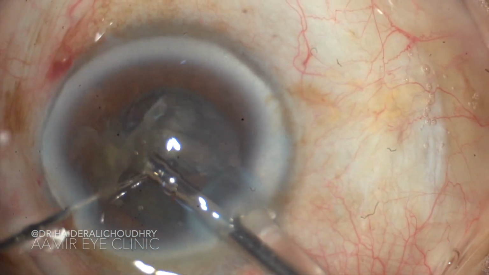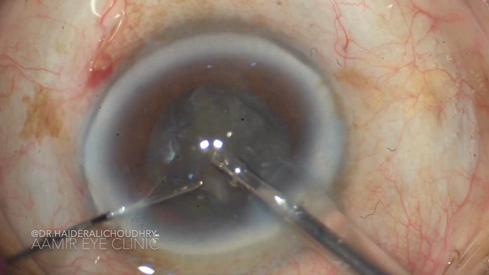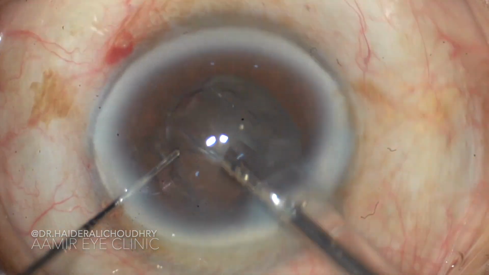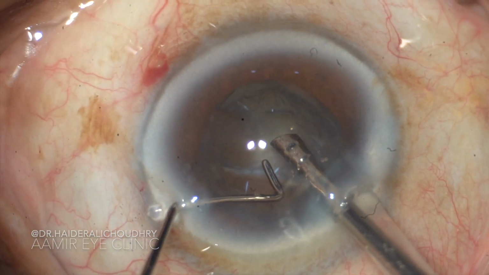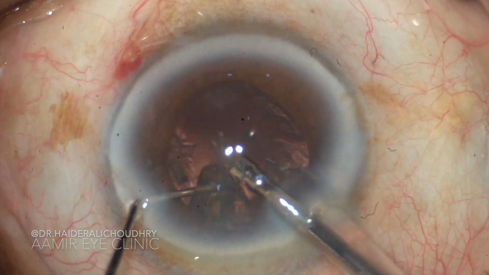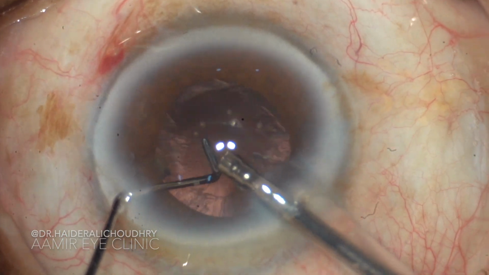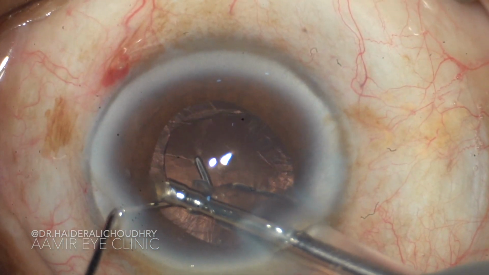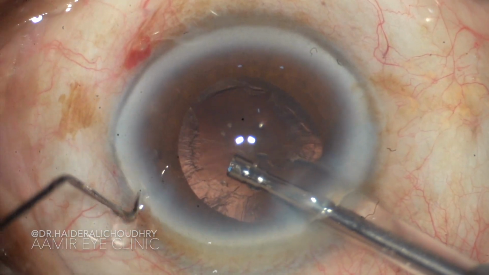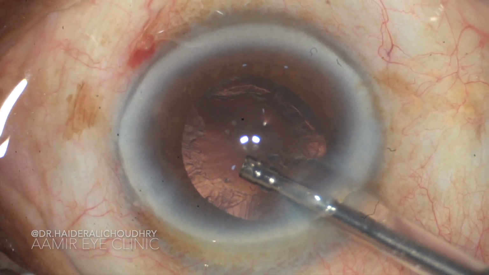After getting the last fragment of the nucleus, we go for the epinuclear shell while placing the chopper in a protective position between the phaco tip and the posterior capsule, preventing any risk of a posterior capsular rent while a surge that you often get while aspirating the last piece.